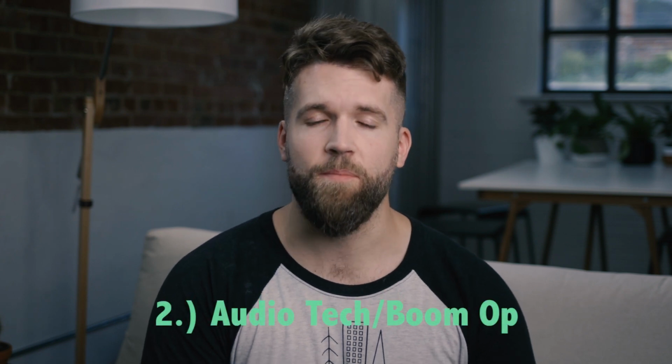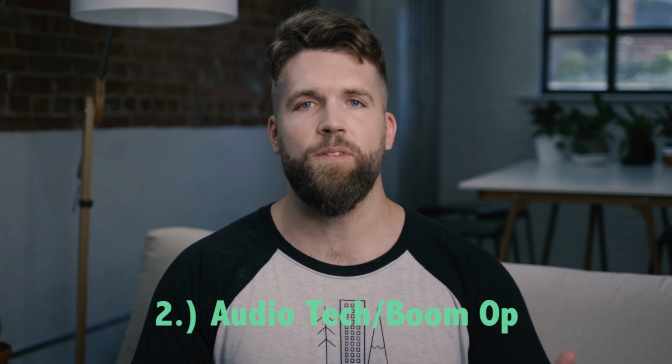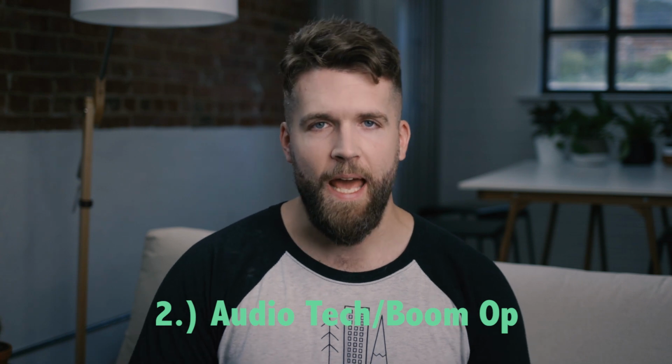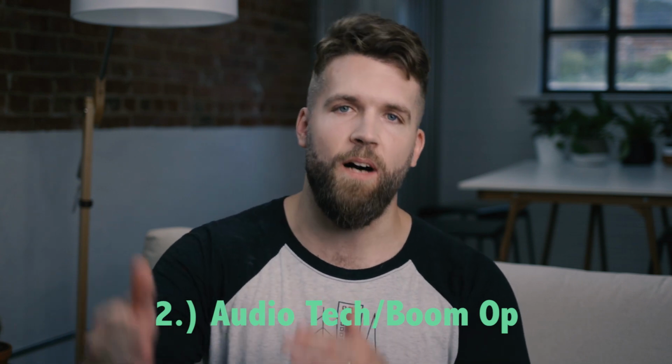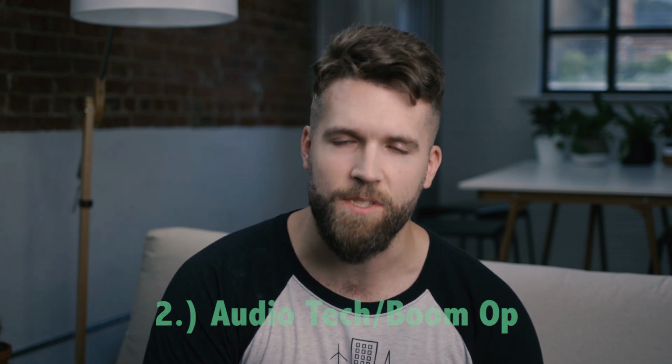Secondly is having some sort of a boom op or audio technician on set, an externally recorded but still on set and live recording of your sound. This is somebody who has a boom pole and is out in the field actually recording the sounds, or somebody that has a stereo setup trying to get the ambiance of the scene. If you're in commercial production, this may just be capturing whatever you can.